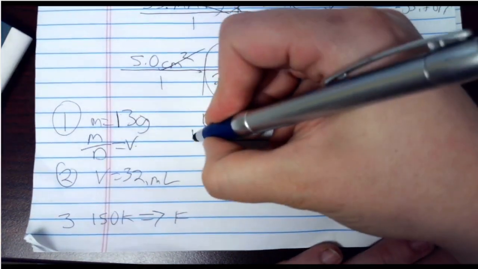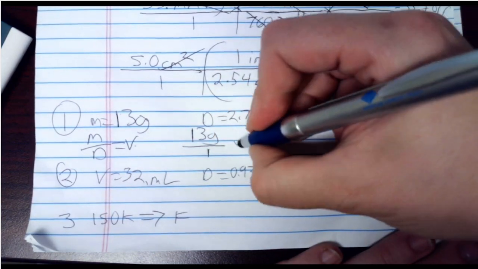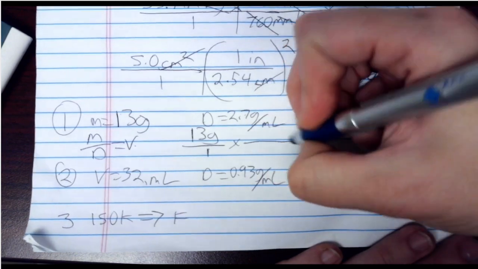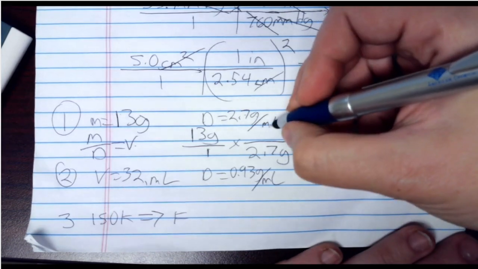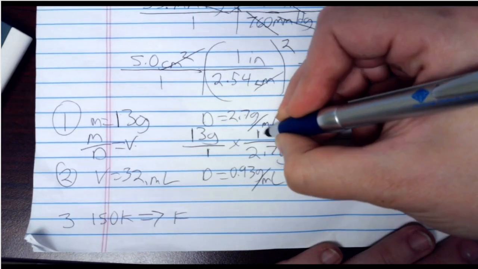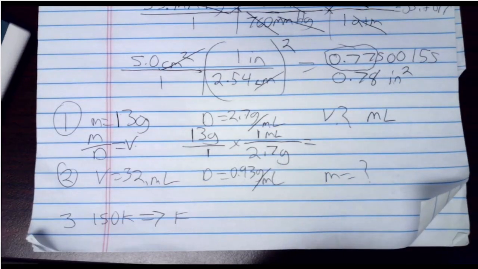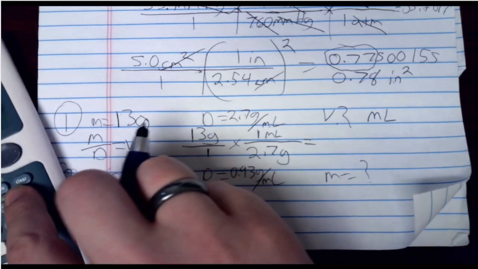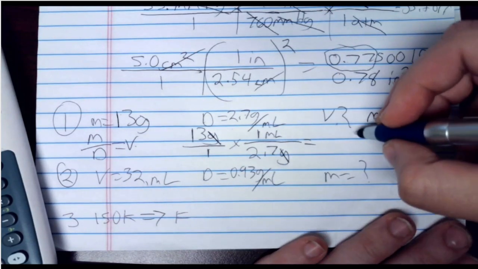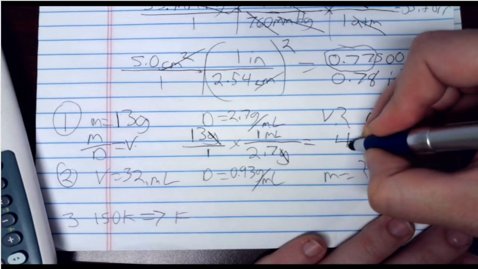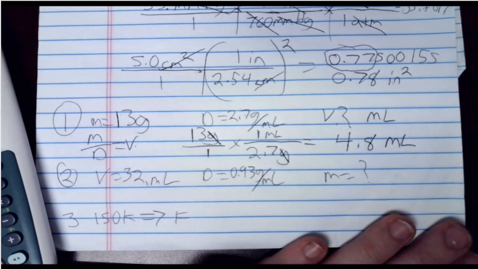But once again, if I just start with my 13 grams over 1, and I multiply by the factor, because that's grams on top, I need the 2.7 grams on bottom. Because this is just per milliliter, it's understood to be 1 milliliter. So with that in mind, 13 divided by 2.7, units cancel, we get 4.8, yada, yada, yada. We round to 2 sig figs, 4.8 milliliters.